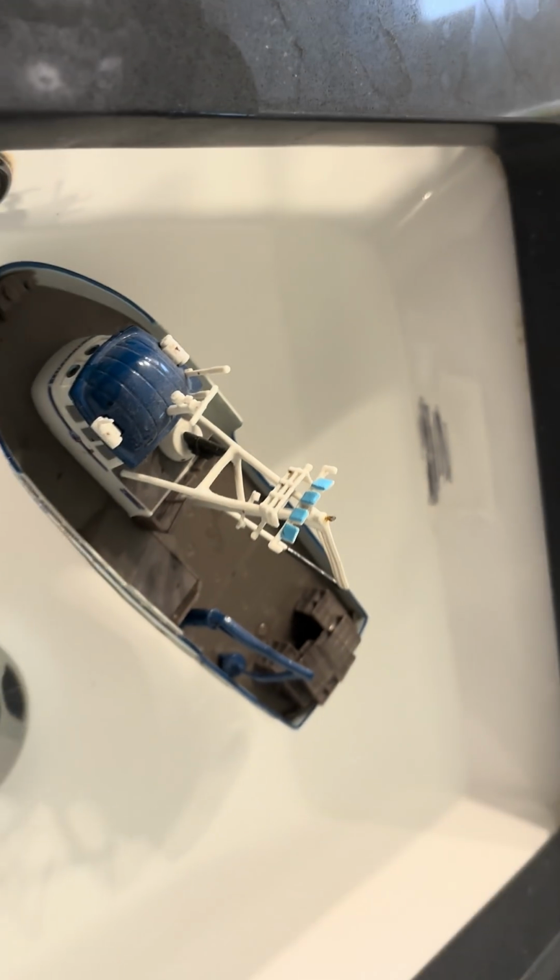But that's the thing we're looking at here, is the displacement of water is really what makes this work. It's not about floating, it's about buoyancy and displacement of water. It's a really cool physical effect and something you can try out at home.